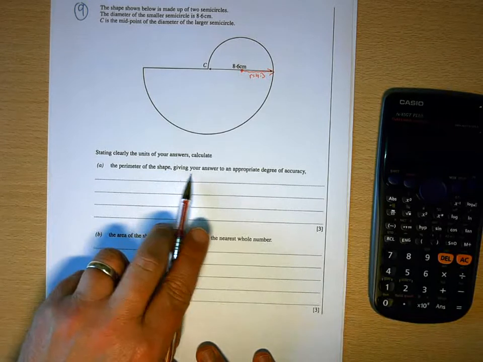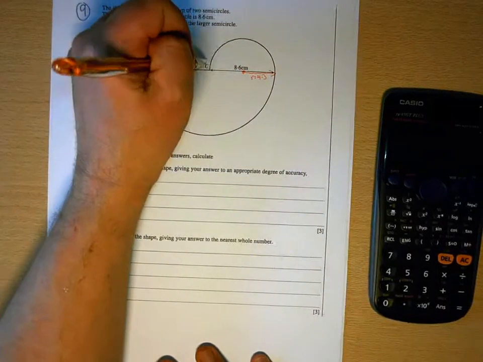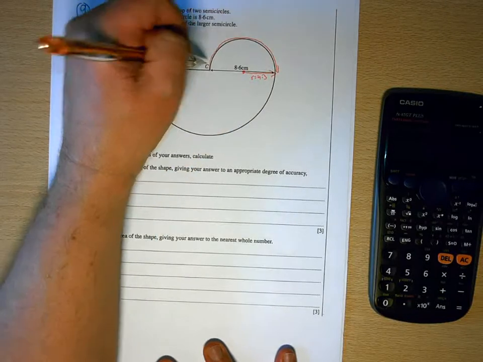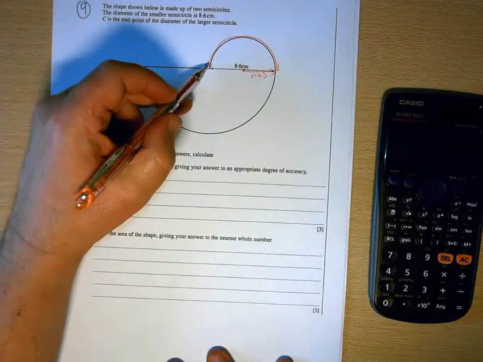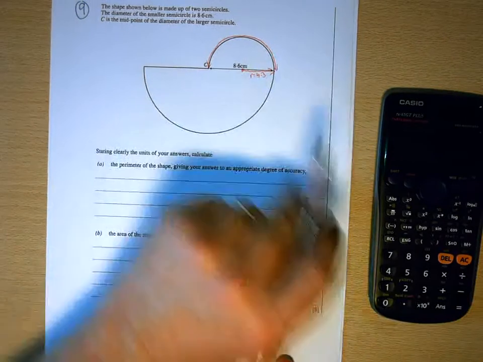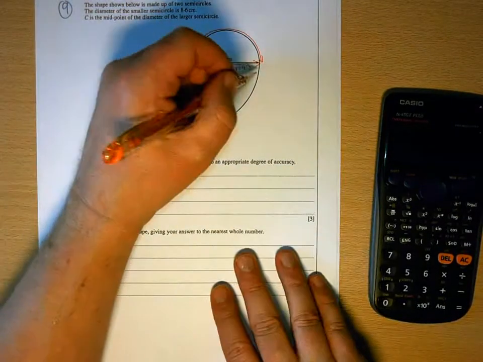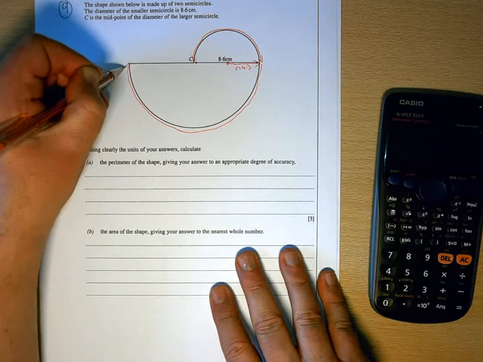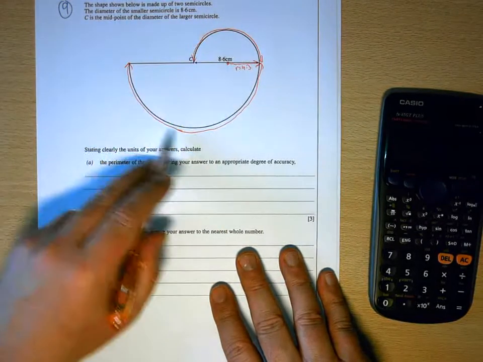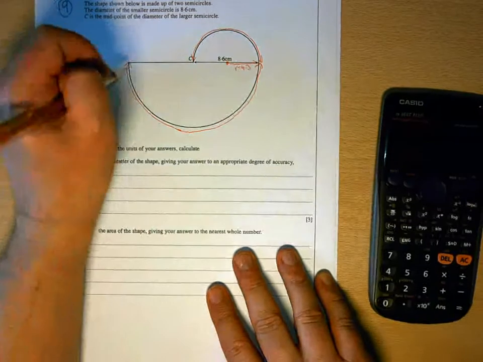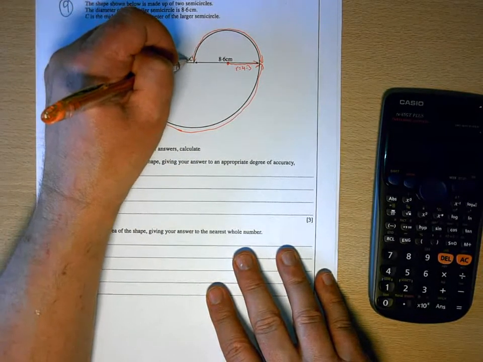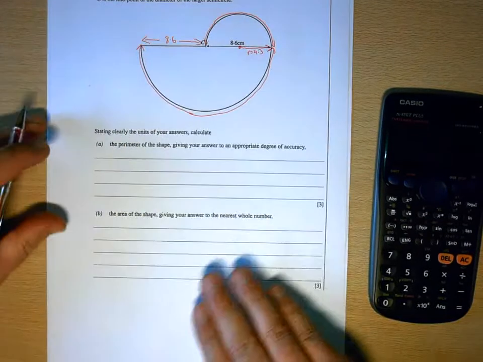So in order to find the perimeter of that shape, I'm going to need the circumference from there to there. So that's the circumference of a smaller semicircle. Then I'm going to need the circumference from there to there, which is the circumference of the larger semicircle. But then I got to get back to the start as well, so I need to add on to it that 8.6 there.